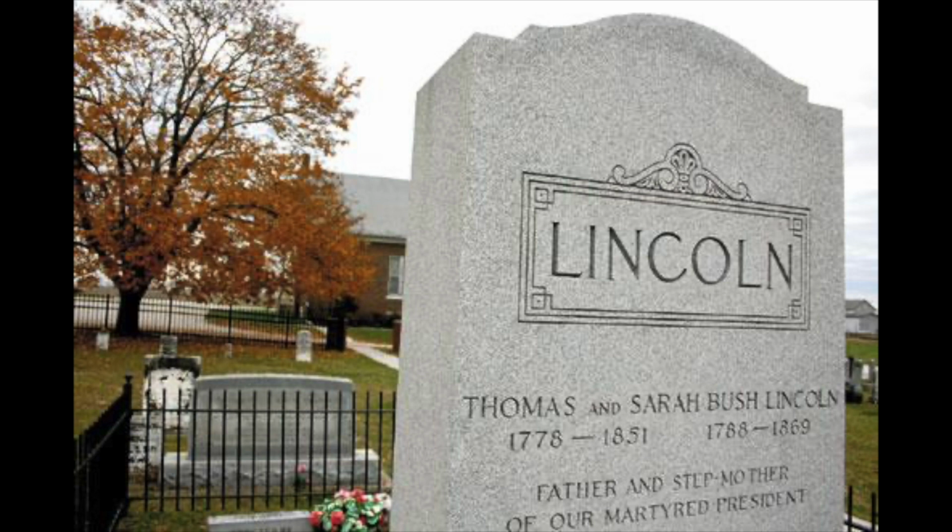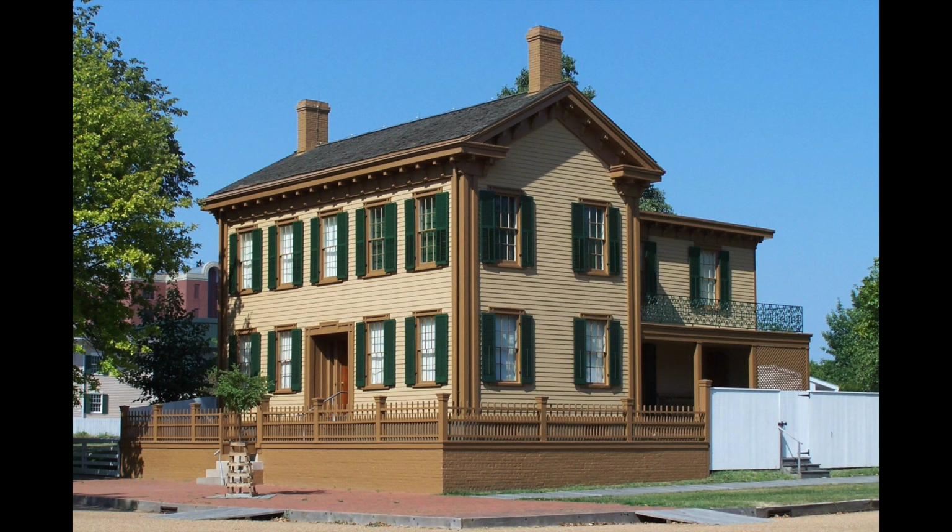Now, Abraham and Mary's Springfield home, they decided to rent out while they were in Washington, and they rented it to a man named Lucian Tilton for $350 a year. So they got their things and brought what they needed to Washington and put the rest in storage. February 10th, 1861 was Abraham Lincoln's last day in Springfield, Illinois.